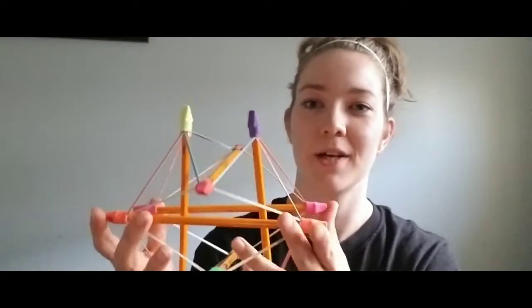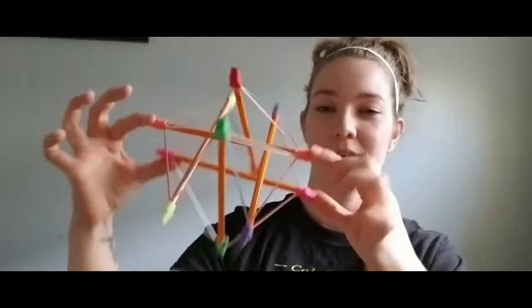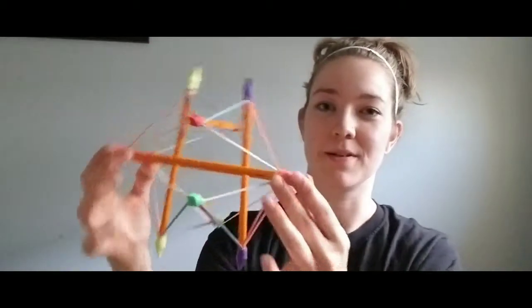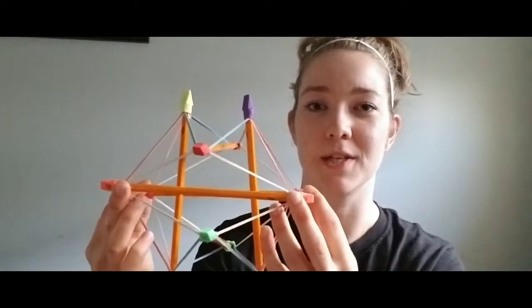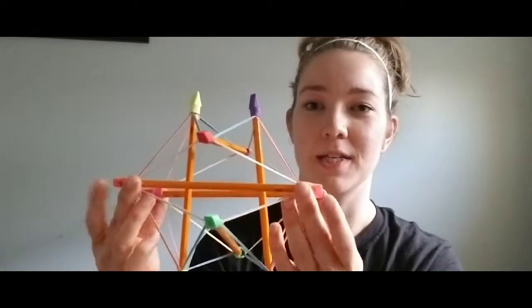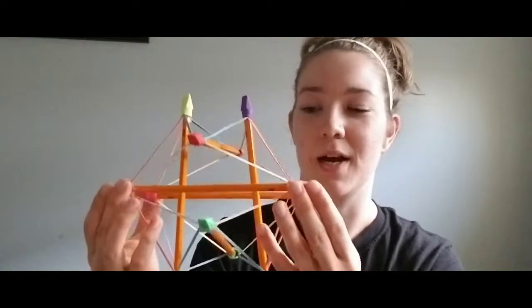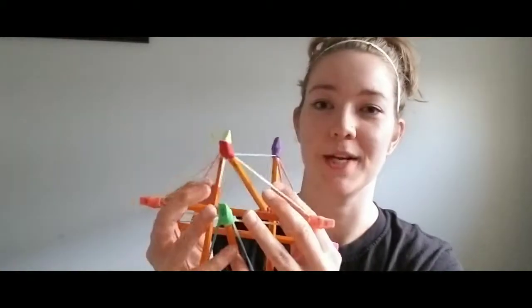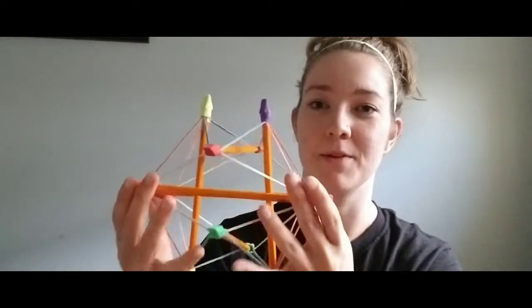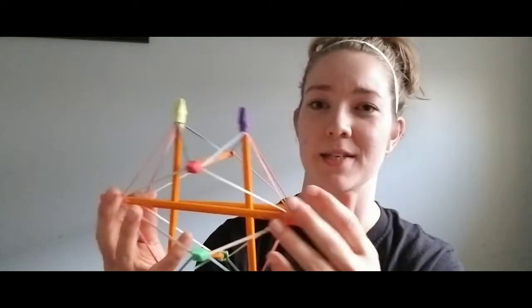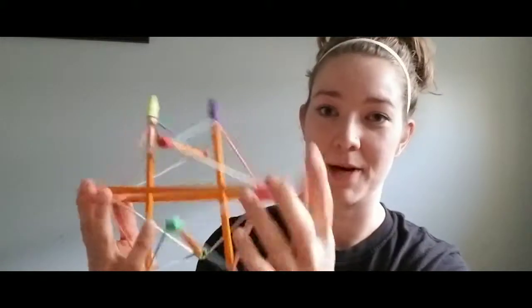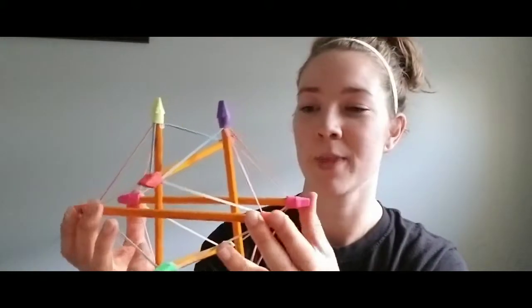everything together. As you can see, none of the pencils are touching one another, just as in the body, none of the bones are touching one another. They're not sitting one on top of another. So the strength of the system comes from a combination of the compressional forces of the bones and the tensional force created by the fascia and the muscles.